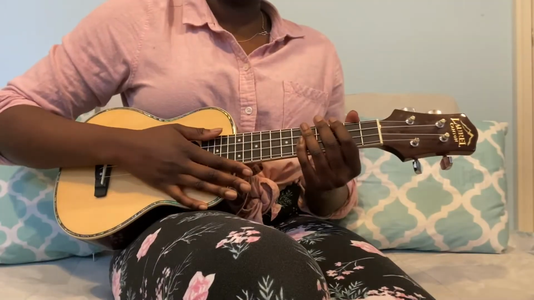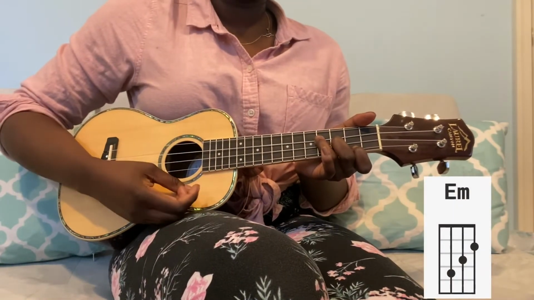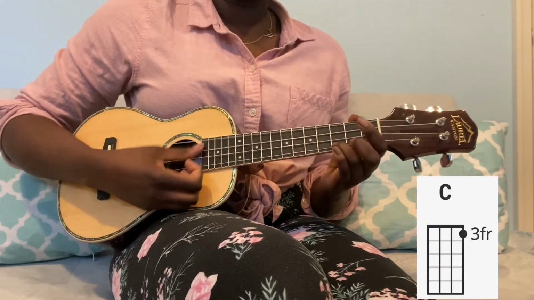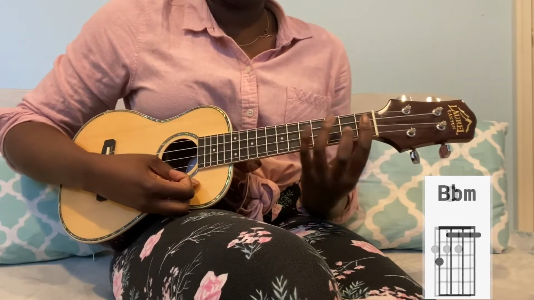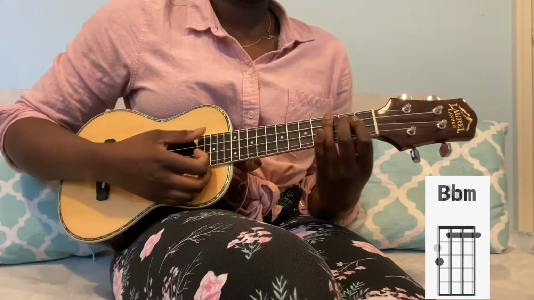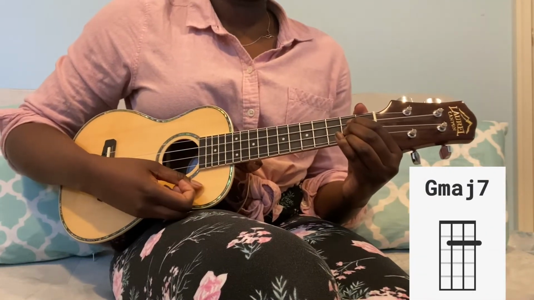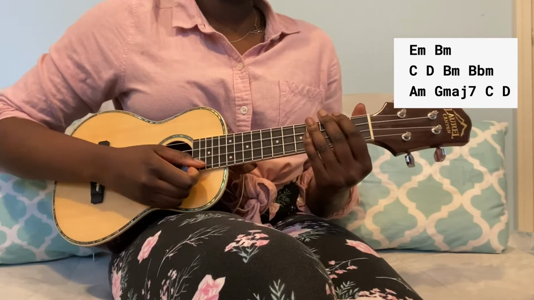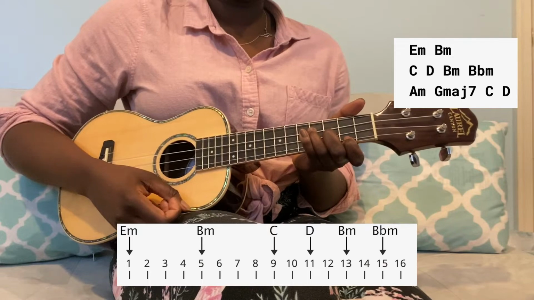Now let's add the chords. The chords for the bridge are E minor, B minor, C, D, A flat minor, A minor, and G major 7. And the progression is on screen. So it should sound like this.